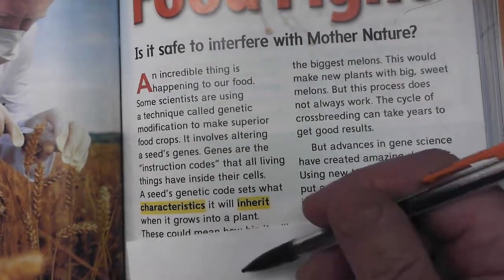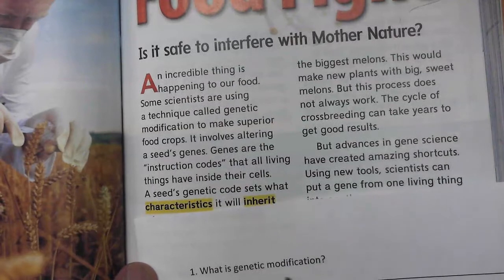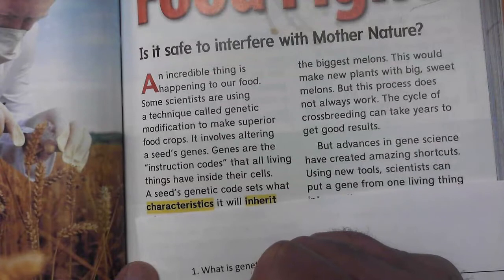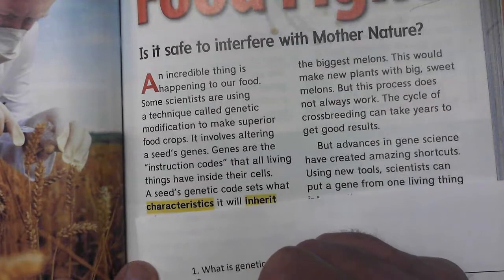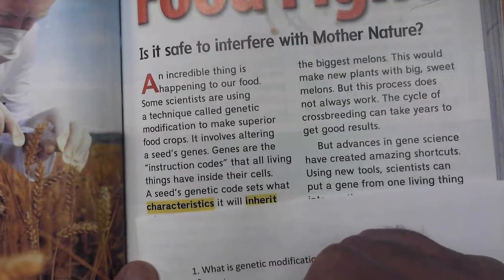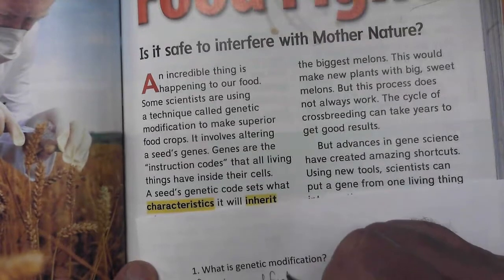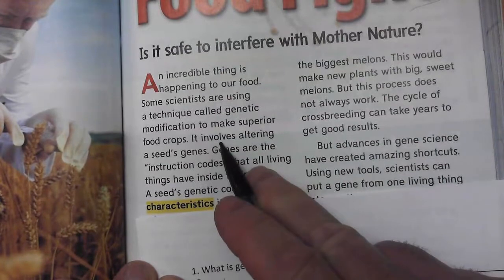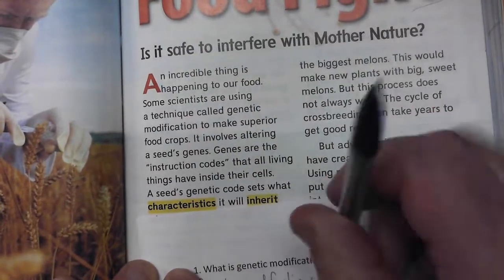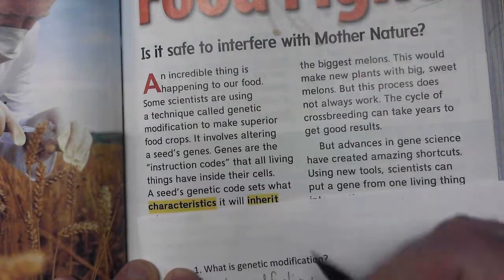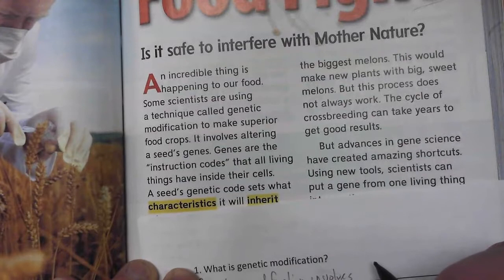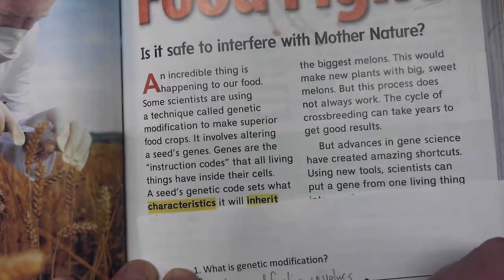So in my answer here, in order to answer what genetic modification is, I'm going to start with putting the question in my answer, and I'm going to say genetic modification is, or I'm going to say involves, because I'm going to take it right out of the book, involves altering a seed's genes.